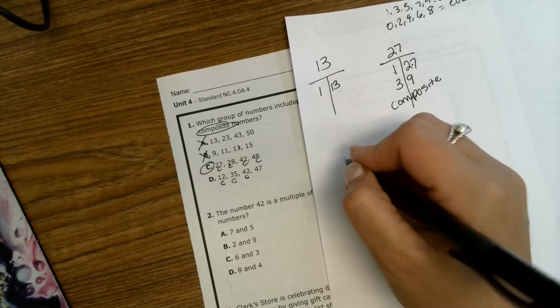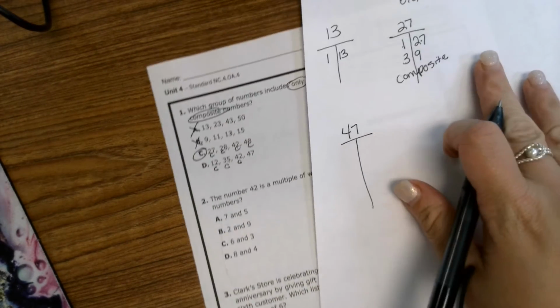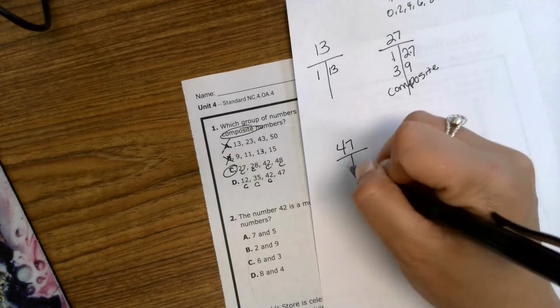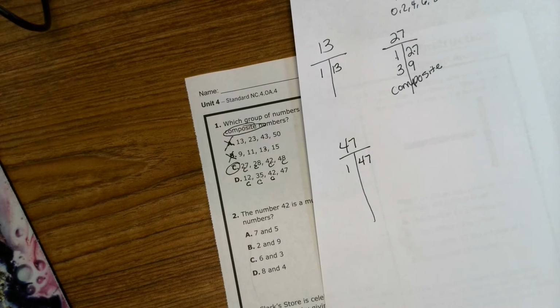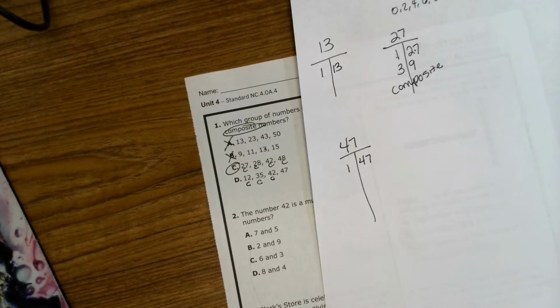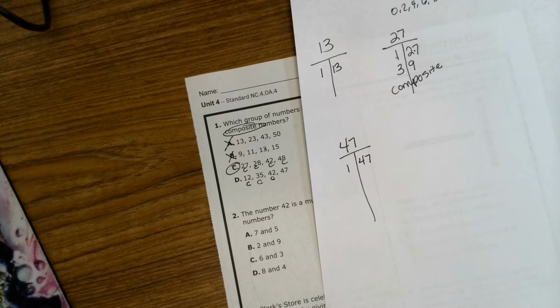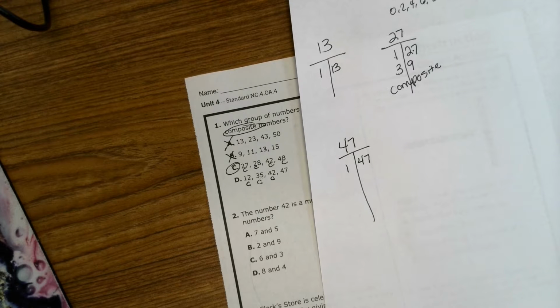And let's look at 47. What factors can I multiply together to get 47? 1 times 47. 2, no. 3, I don't know any 3s times anything that will give me 47. 4 times 10 is 40. 4 times 11 is 44. 4 times 12 is 48. Nope.